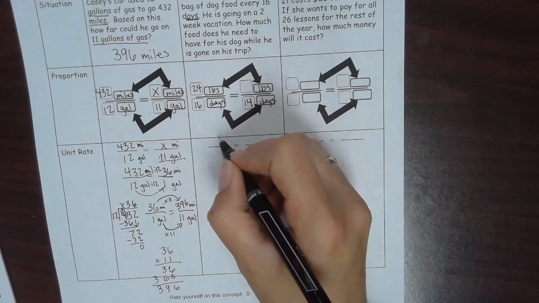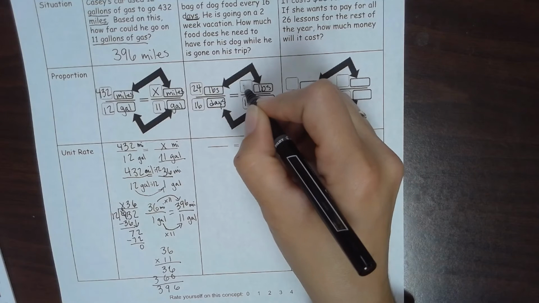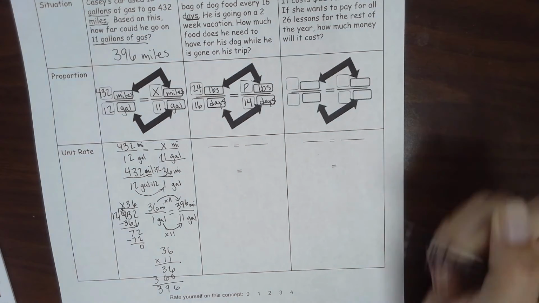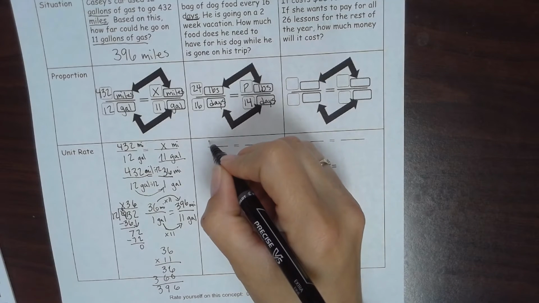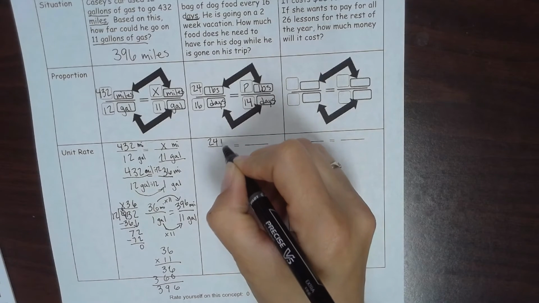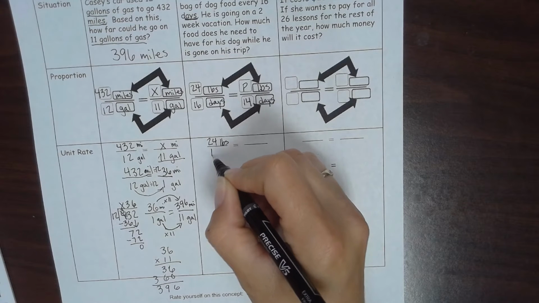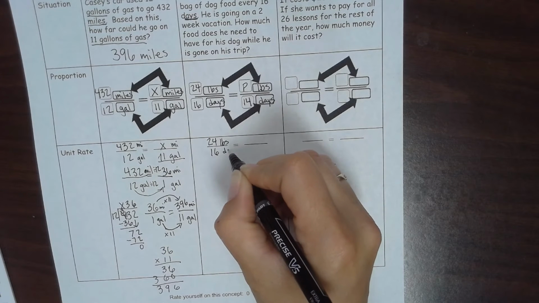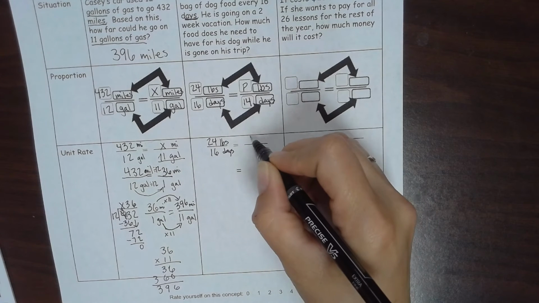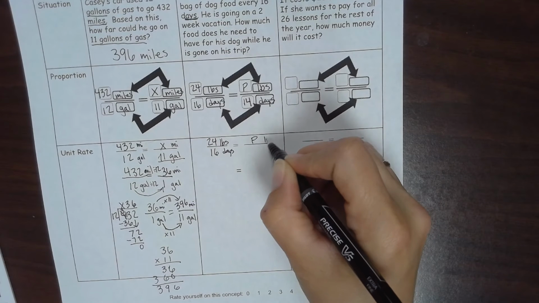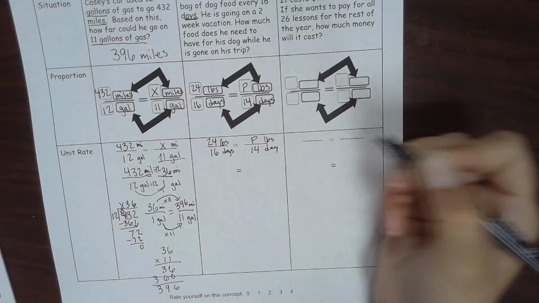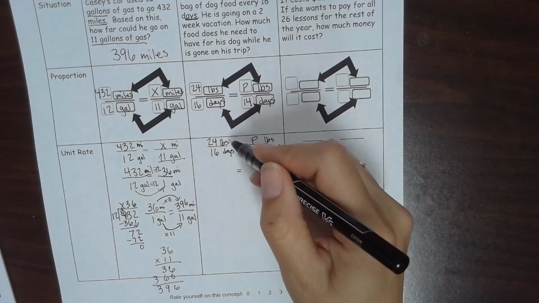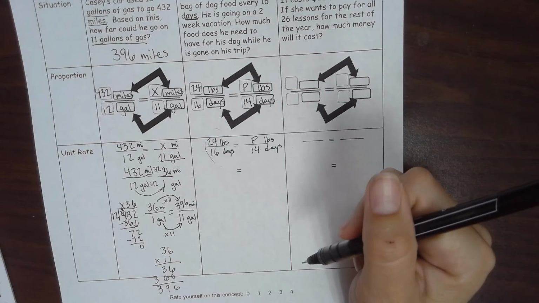So let's call this P for pounds of dog food. I don't know what it is yet. So 24 pounds in 16 days. Trying to find out how many pounds we need for 14 days. There's not an obvious link, so we're going to take the one we know and make it into a unit rate.